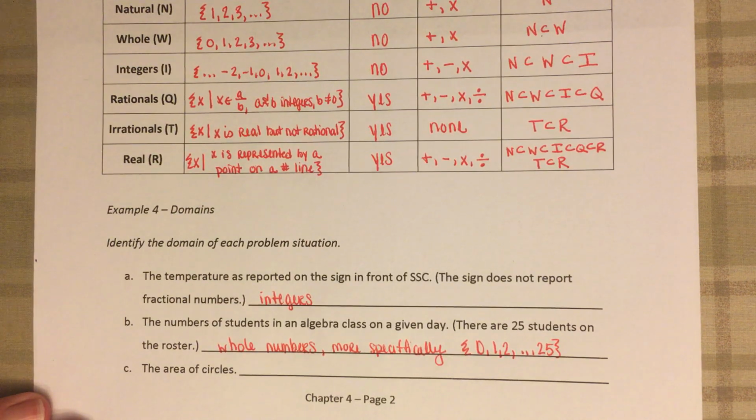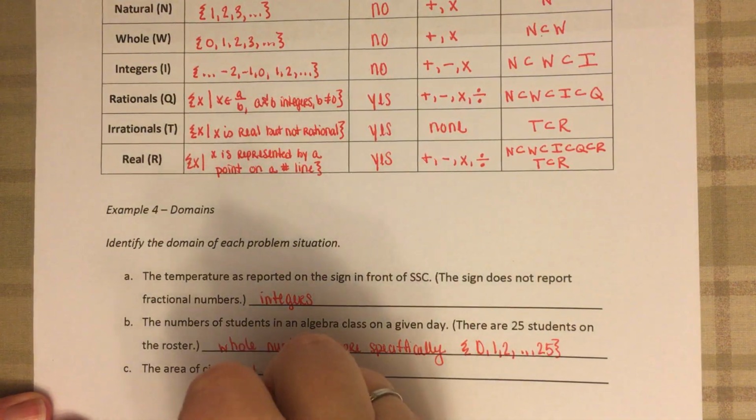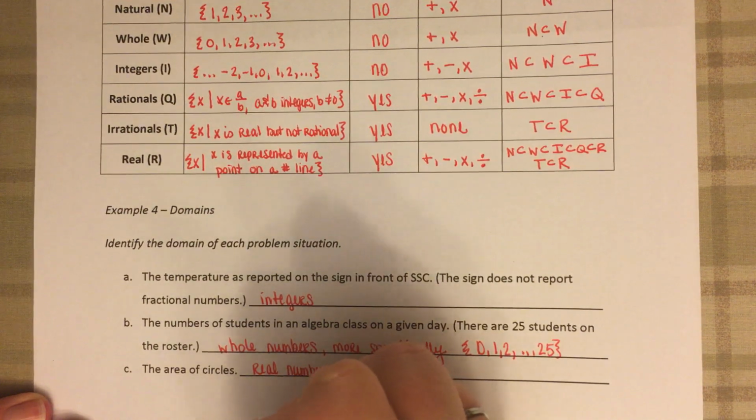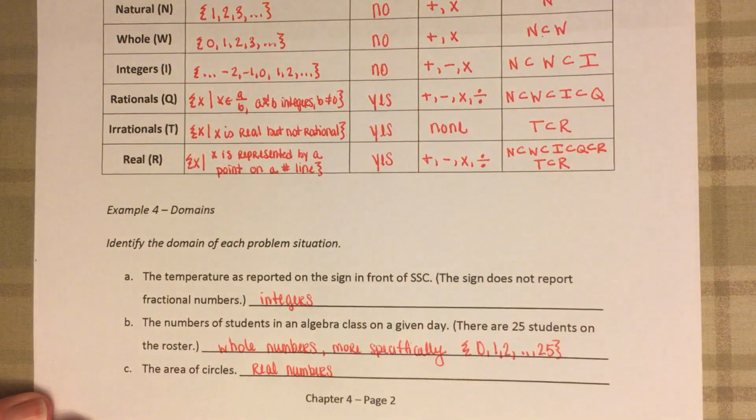Right. Area of circles. If we're thinking about circles, circles involve the Greek letter pi, right, which symbolizes our 3.14, so on and so forth, a decimal that never ends and never repeats. So if we're thinking about the area of circles, we're thinking about pi. That is going to be included in the real numbers. We don't want just the irrational numbers because maybe the measure of our diameter isn't a nice integer. Right? So for the area of circles, our best fitting domain would be real numbers.